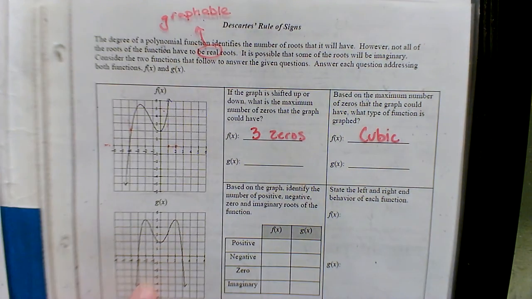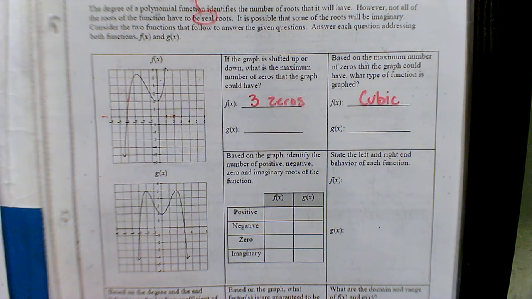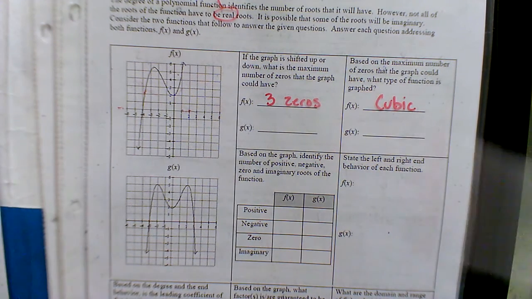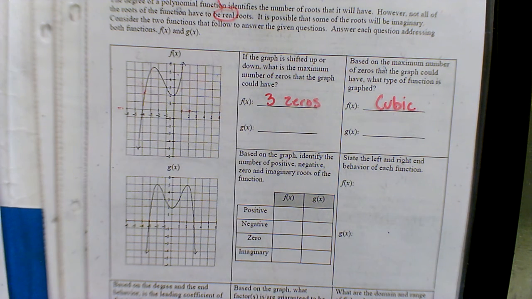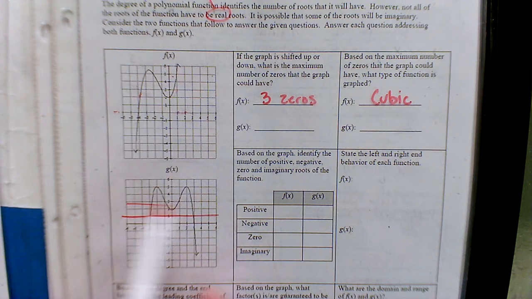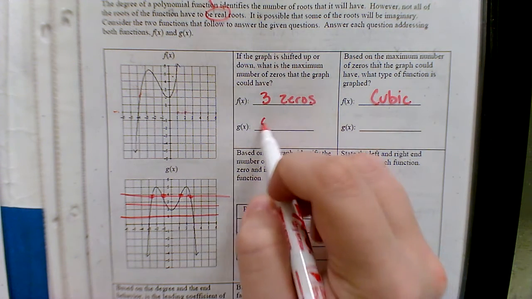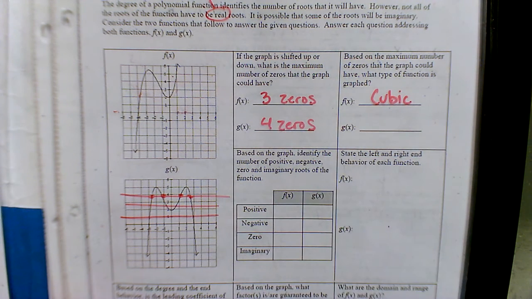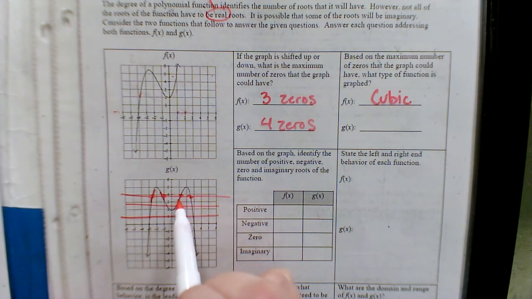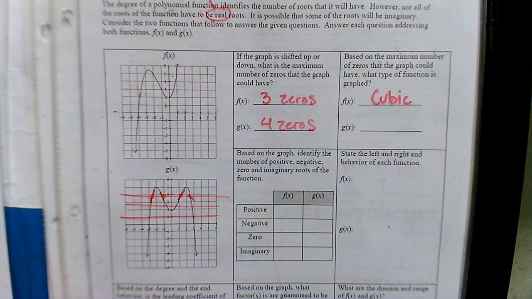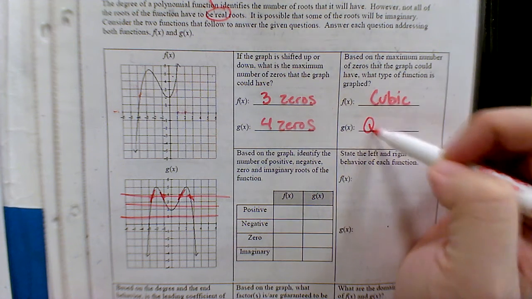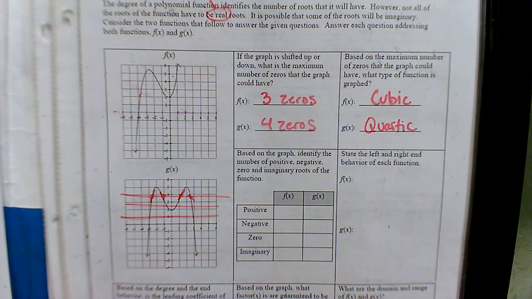Take a look at g of x. That's the next one down here. Okay, if you were to shift maybe the x-axis either up or down, at most, how many times would the graph cross it? Can you find it? You got it, Rebecca? 4. Okay, so if you started to shift up the x-axis, it looks like at most you would hit 4 times. So we would have 4 zeros. If you were to count the multiplicities, we strike through on all of those, so they would all be 1. AKA, we would classify it as quartic.